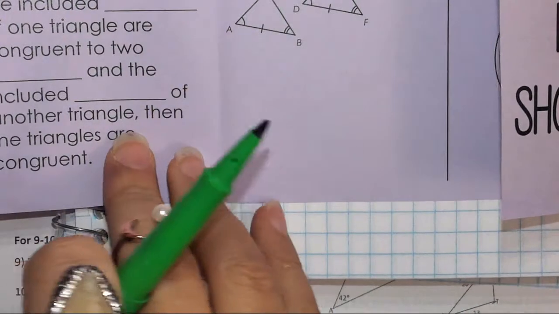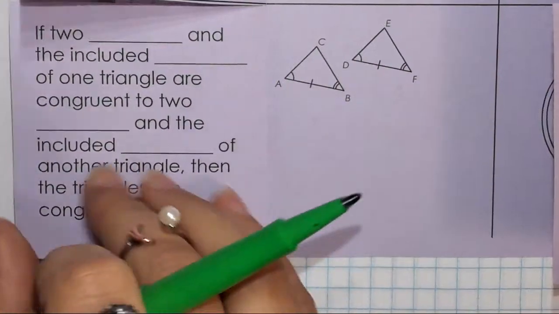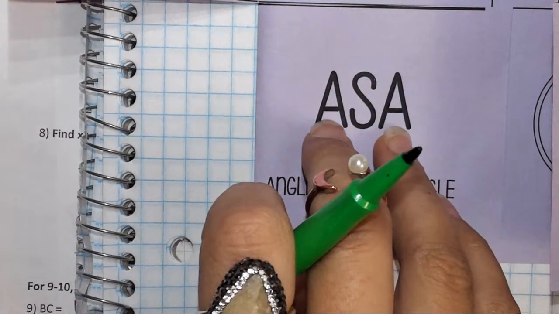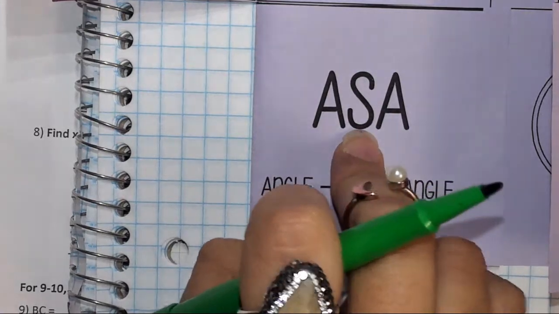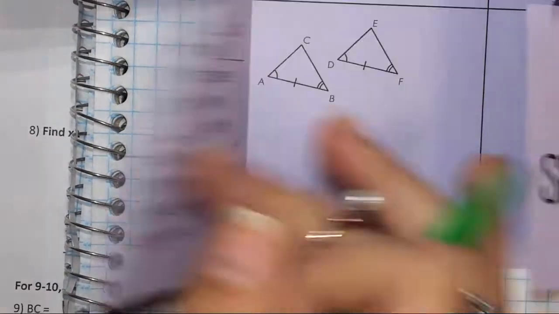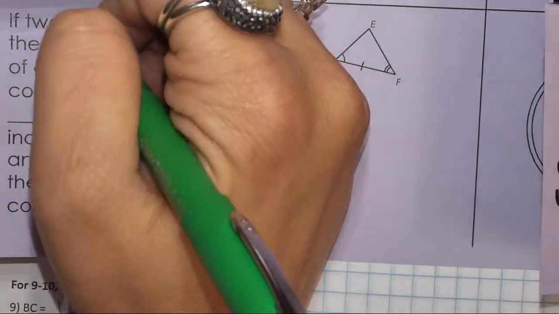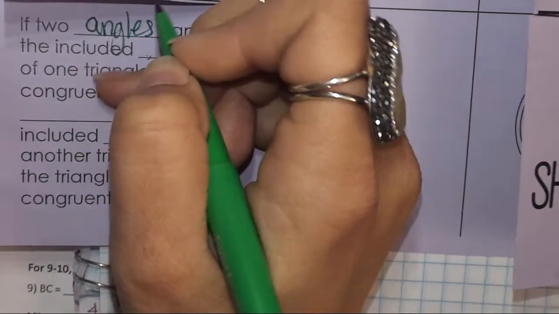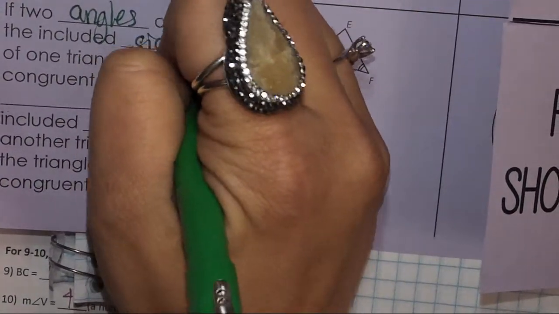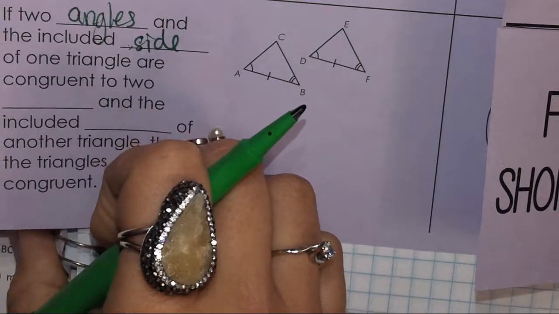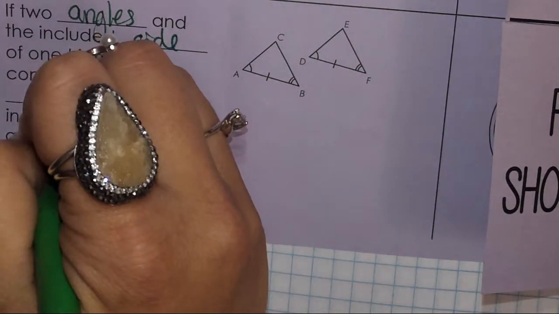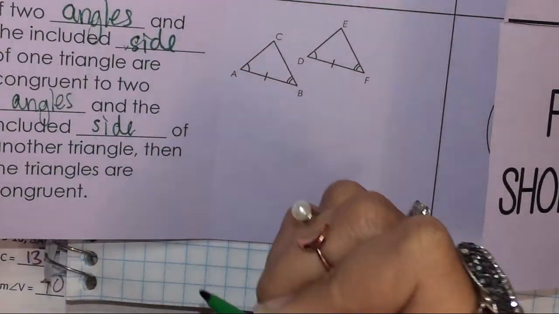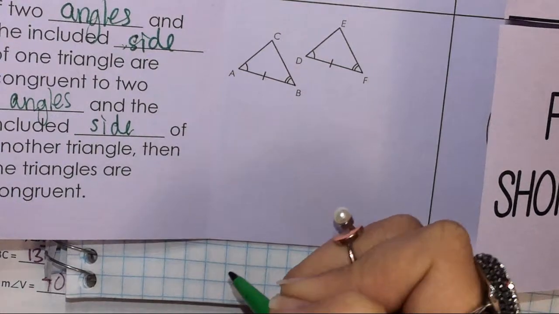The next one that we're going to do is angle, side, angle. Now what do you think that's going to be? Is it going to be two sides this time or two angles? Two angles. And the side is going to be in between those angles. So it says, if two angles and the included side of one triangle are congruent to two angles and the included side of another triangle, then the triangles are congruent.